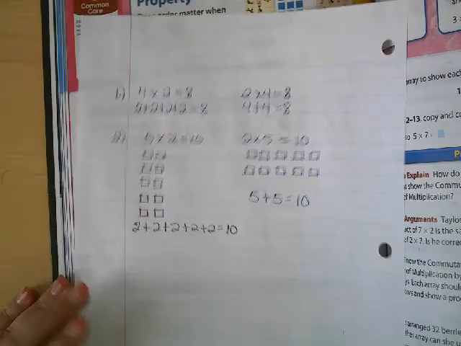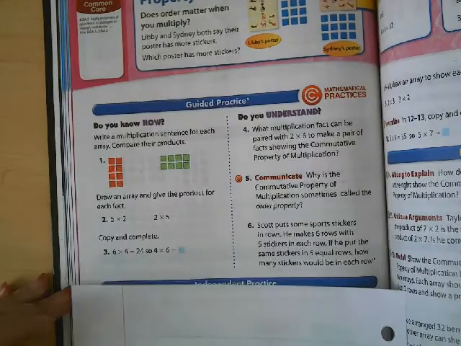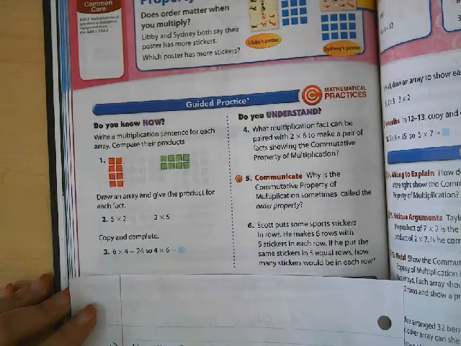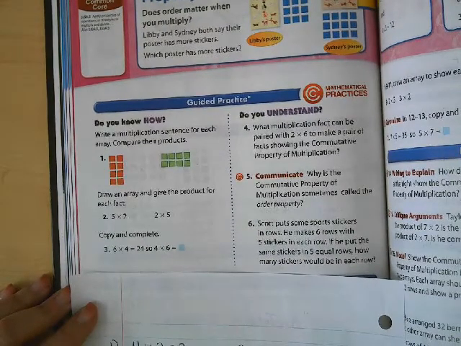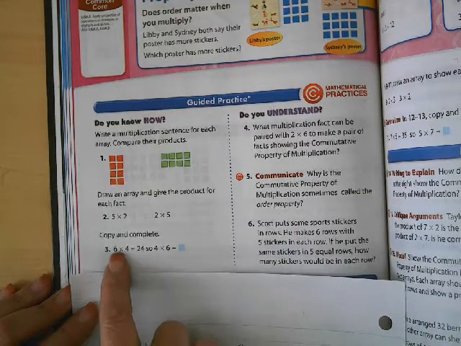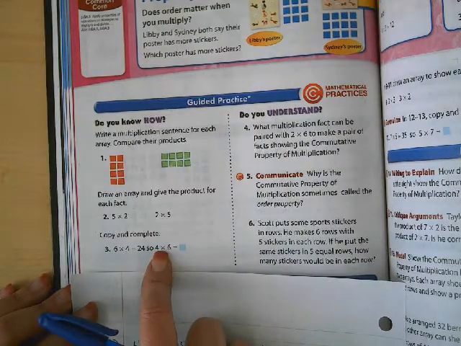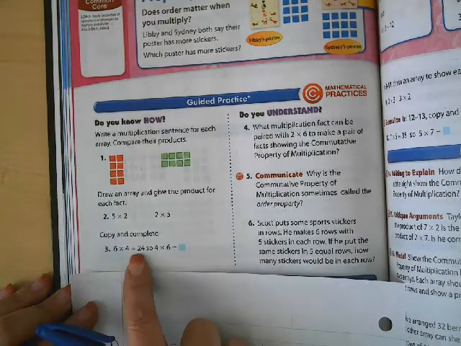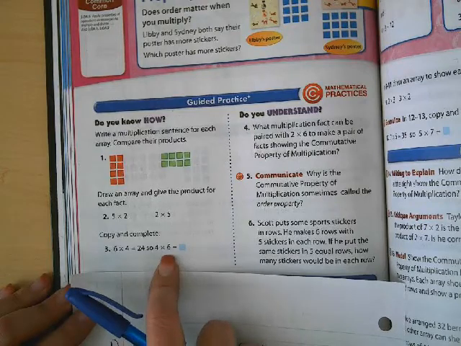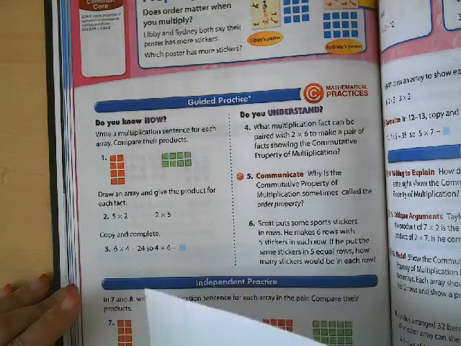If we take a look at number 3, it asks us 6 times 4 equals 24, and 4 times 6 equals. Again, you have to understand the idea of what the order property tells us. It tells us that we can switch the order of the factors, but when we switch the order of the factors, our product is going to stay the same.